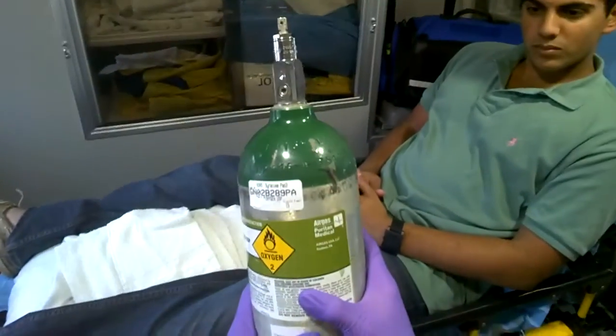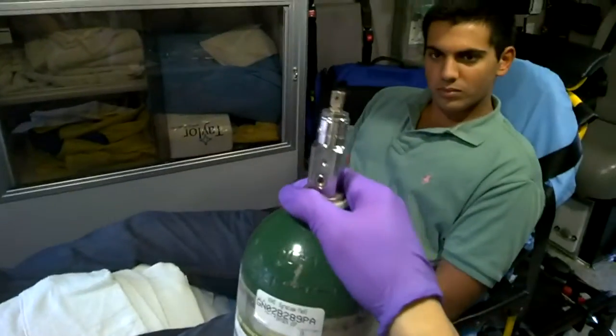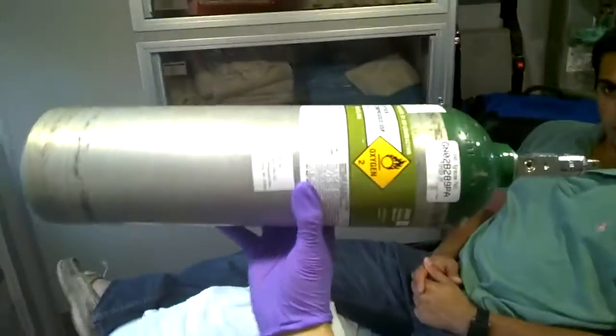Now, the first thing we need to know about giving oxygen is to secure the oxygen tank. So you never want to leave it standing up, but you can leave it horizontally to the floor or on the ground, or usually just strap it in the back of the stretcher here.